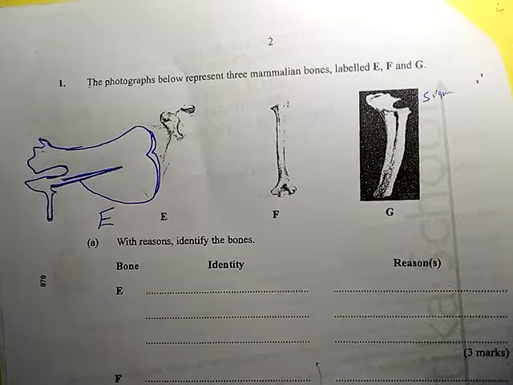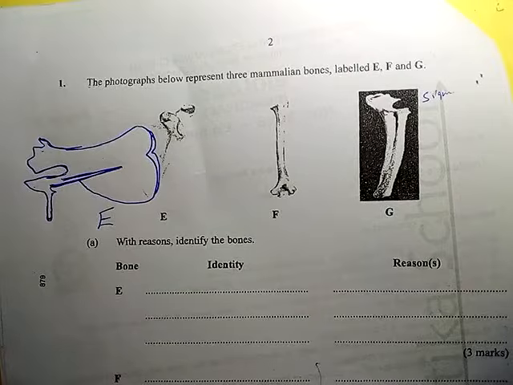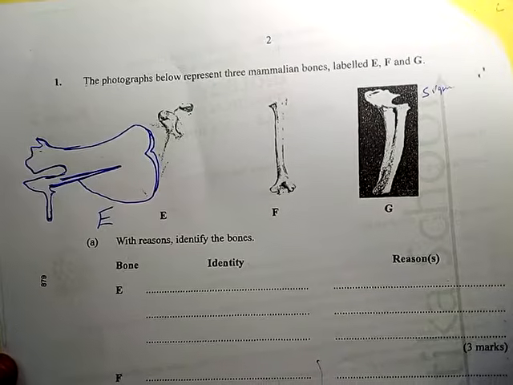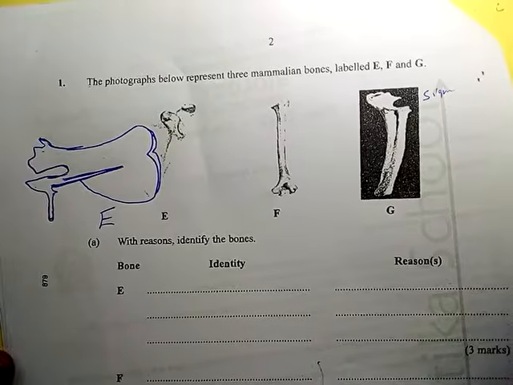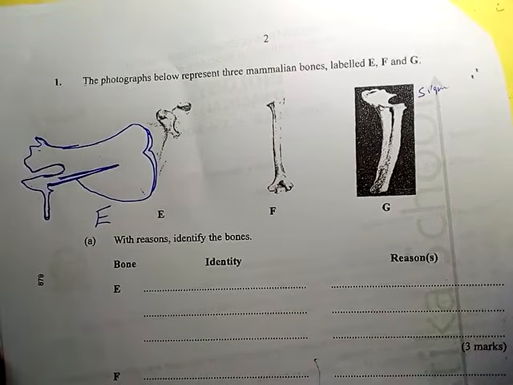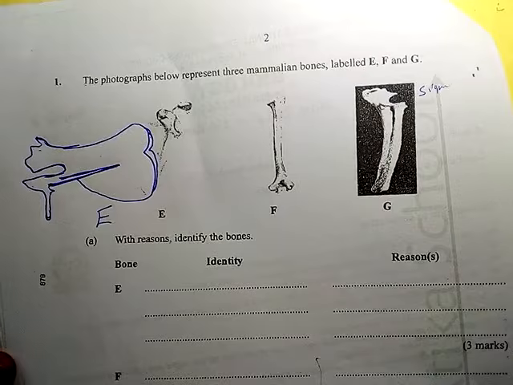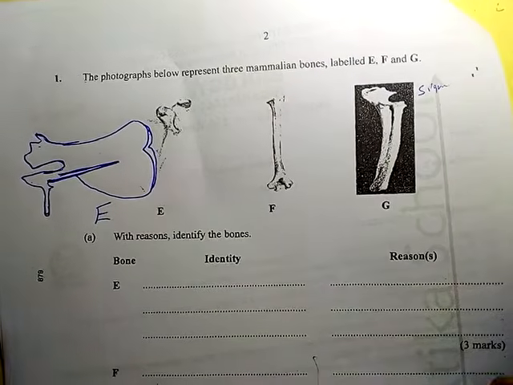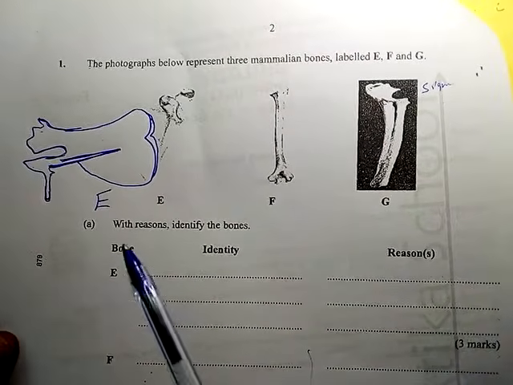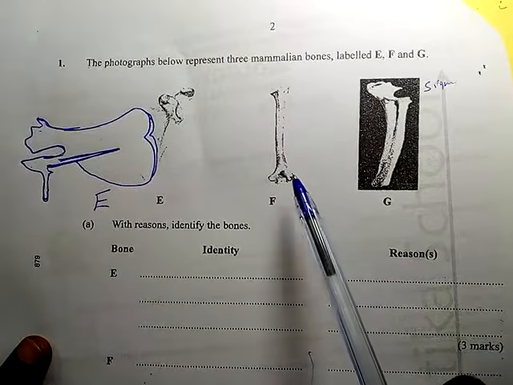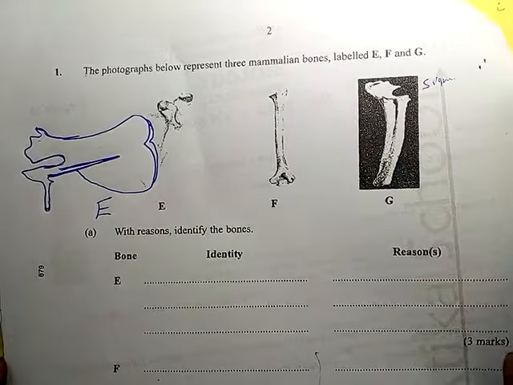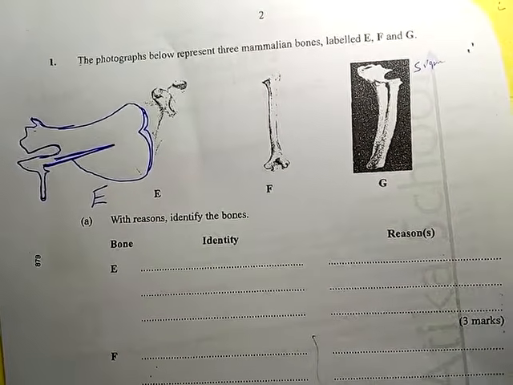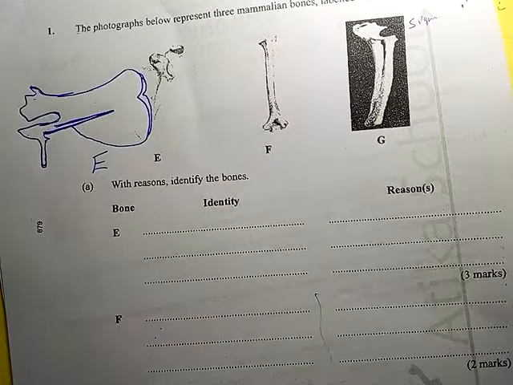In question 1, the photographs below represent 3 mammalian bones labeled E, F and G. You should be able to understand and know the drawings of the various mammalian bones. In this question, they are not very visible, but we will still answer them. E is the scapula, F is the humerus, and G is the ulna and radius. Now you are told, with a reason, to identify the bones.